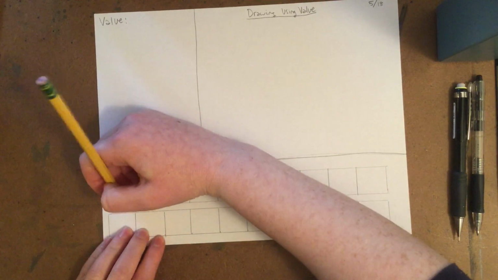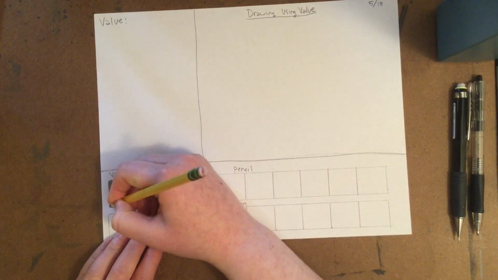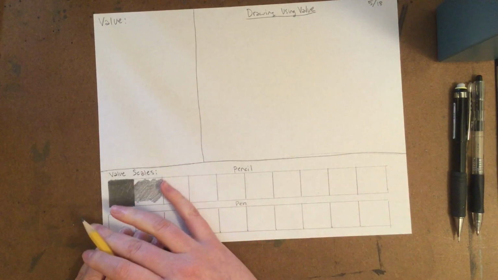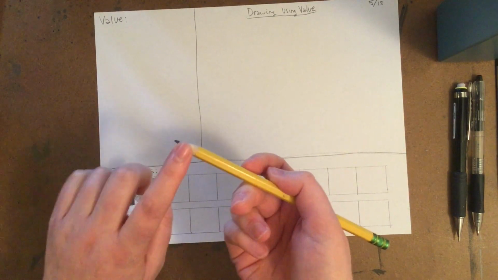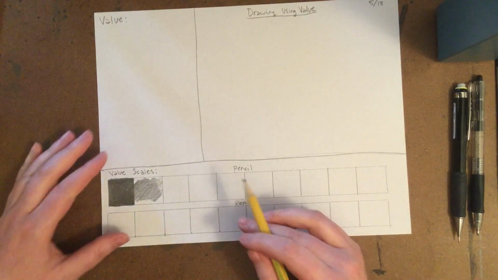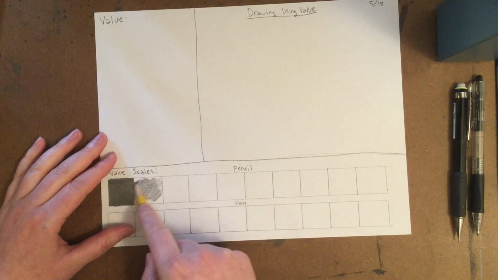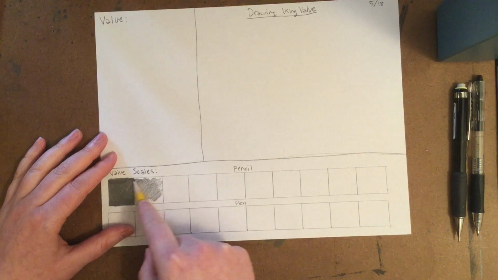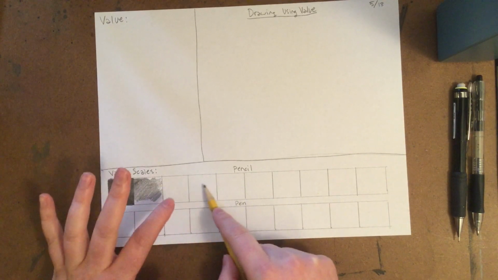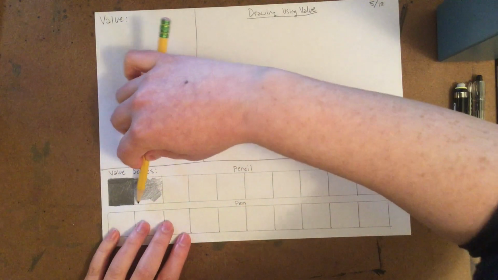Now when you're shading as completely and dark as possible, you use whatever part of the pencil you can to make that happen. But as things get lighter and lighter, then you really want to utilize the edge of the pencil. So let's go ahead and keep working on this value scale. The goal is to have a really smooth transition from dark to light, so we don't want to have two boxes the same. We really want to see that transition. All right, let's do this.